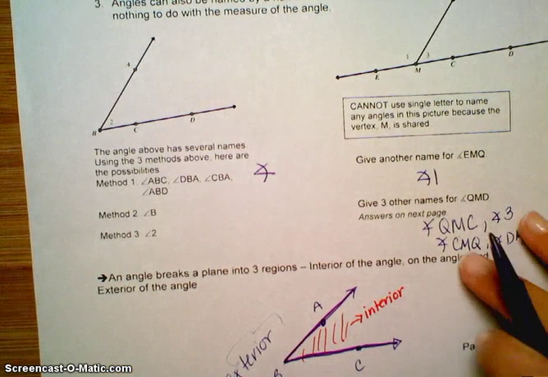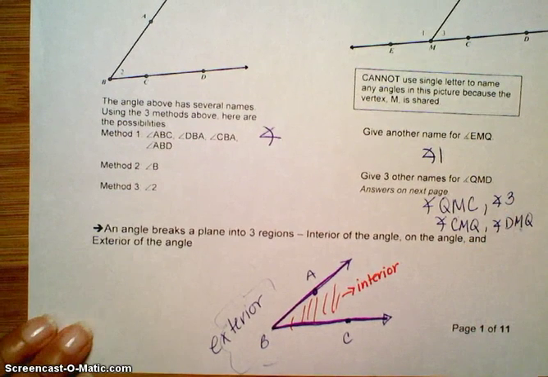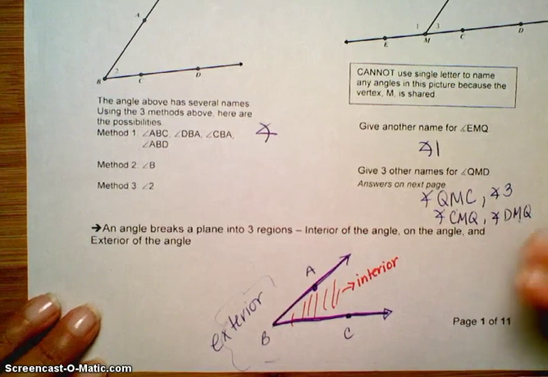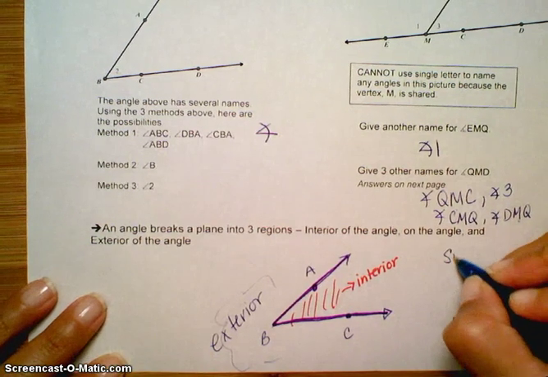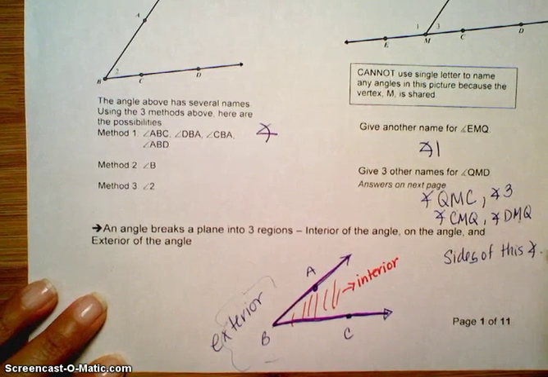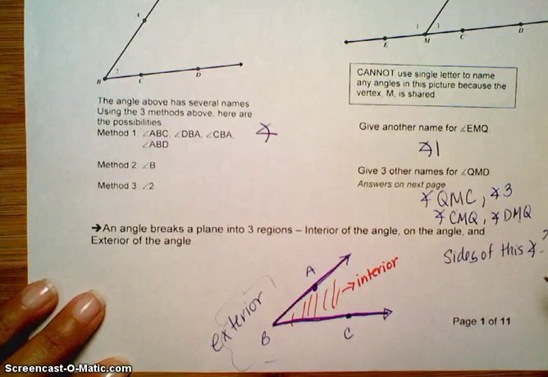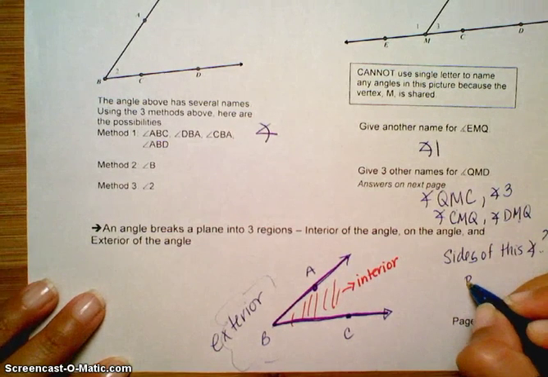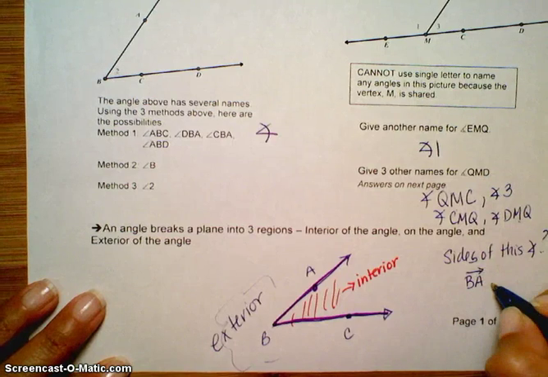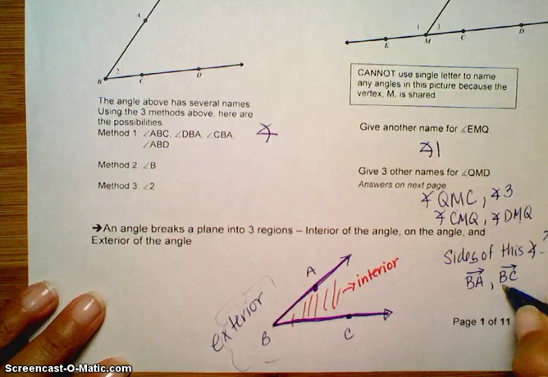Now, another thing to think about while we're looking at this picture is the idea of the sides and the vertex of the angle. So before we switch to page 2, my question for you is, what are the sides of this angle? Well, the sides are rays, so the two rays that are making up the sides would be ray BA and ray BC. Be careful to use proper notation. Again, sides of angles are always rays.